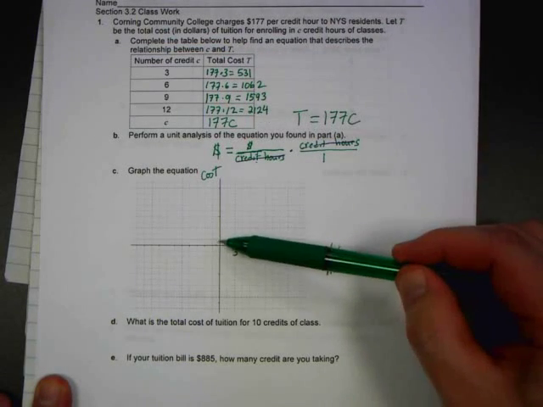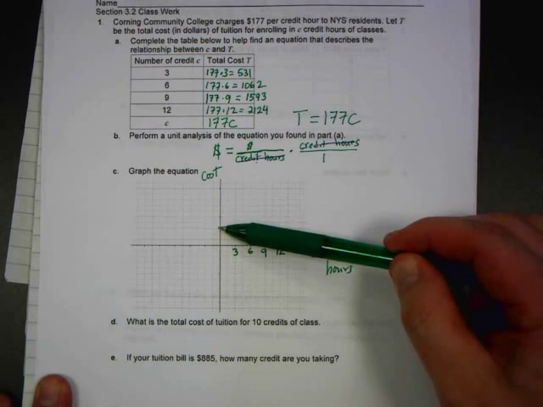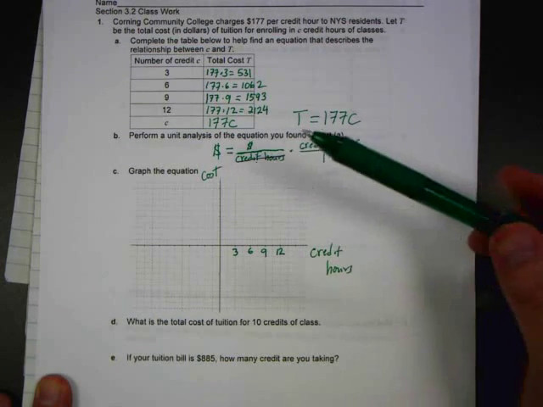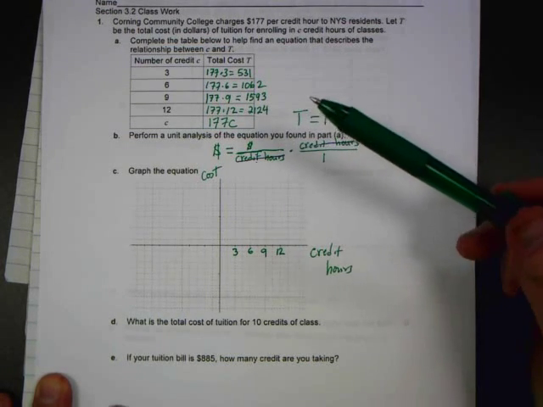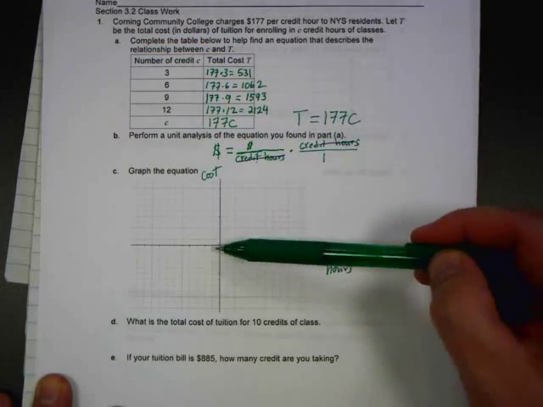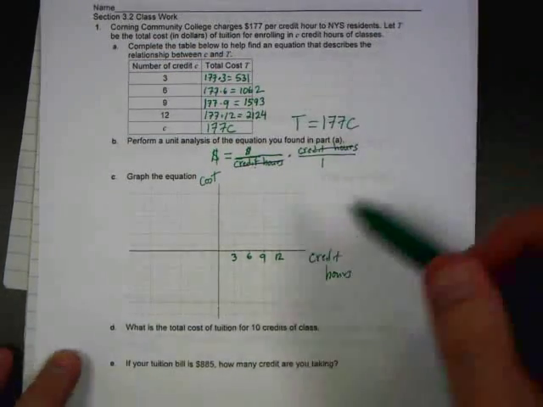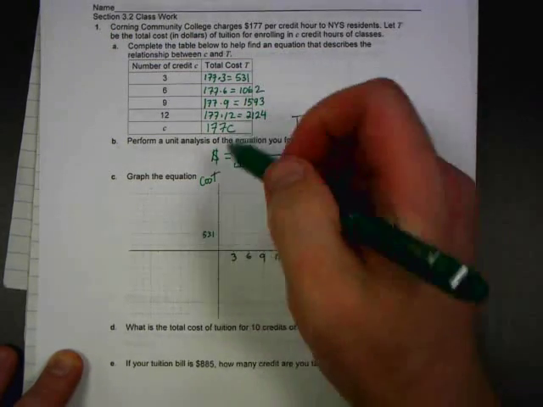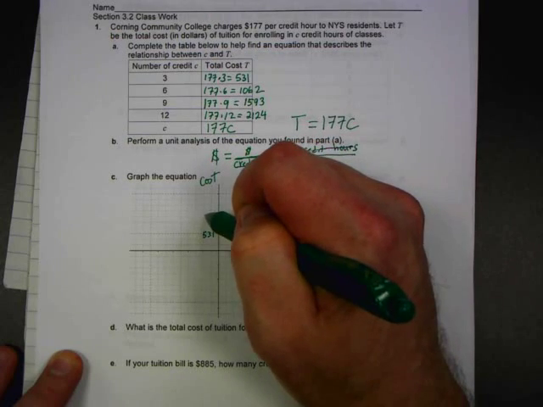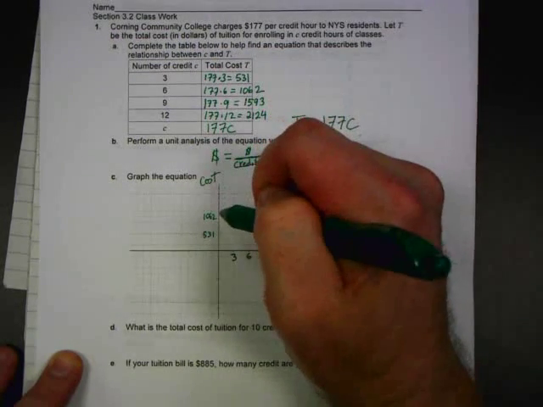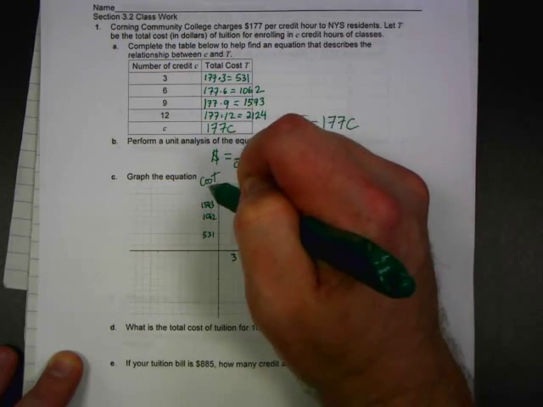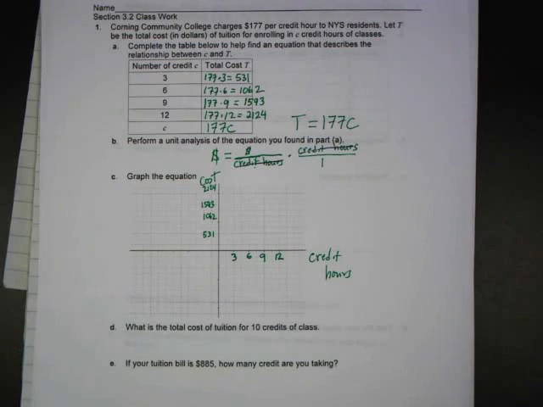If I go by 177, the third one would be 531. I would have gone by 177s. I might have to extend my graph, but I'm still going to do it because I like that idea. So I'm going to go 531 as my third one. My sixth one is 1062. Three more is 1593. And then 12 goes right to the top, 2124.